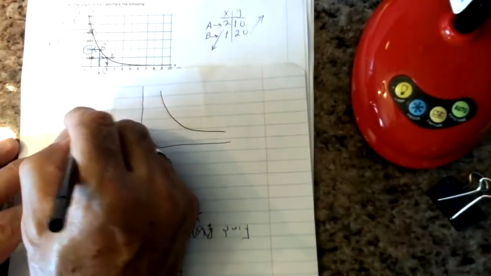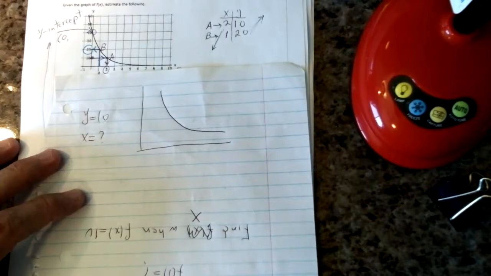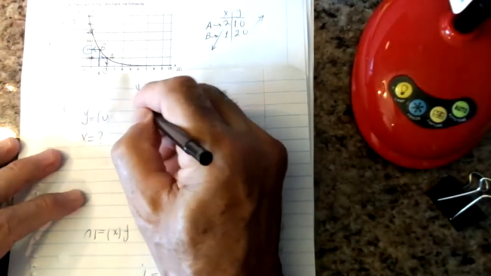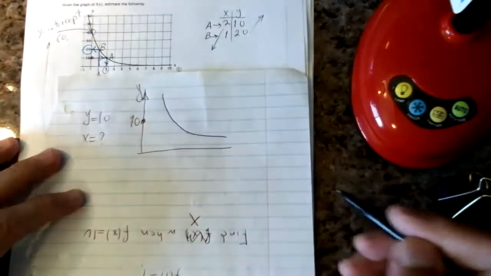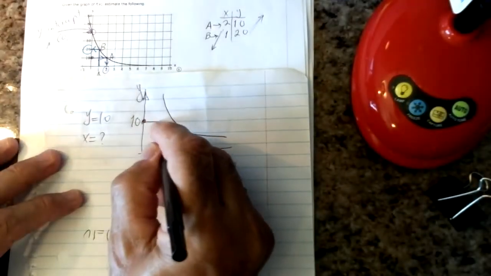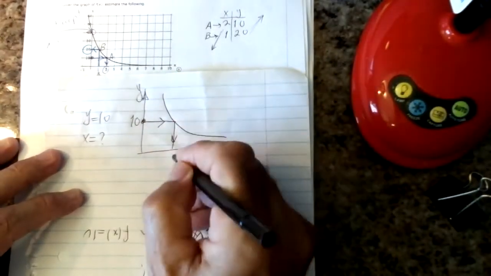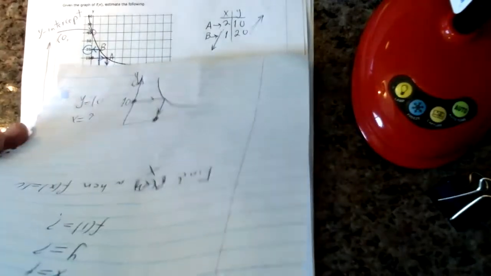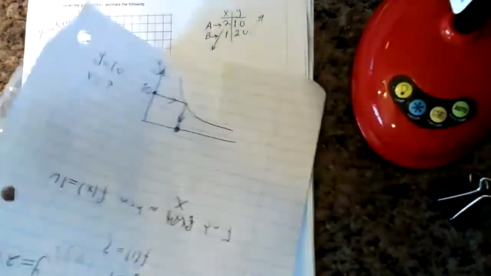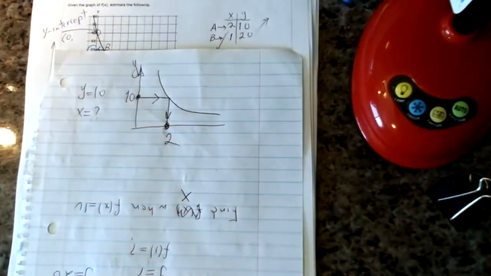So when we tell you that y is 10 and ask you to find x, this is the y-axis. Find the 10 here, and then draw the horizontal line here, like that. This is the x that they're looking for, which in this case was 2. Okay?